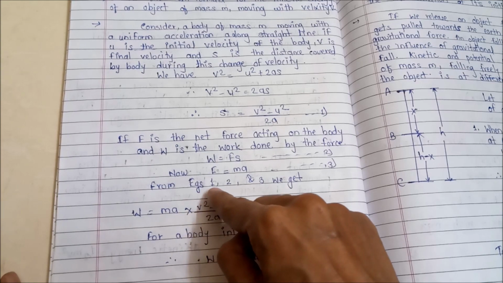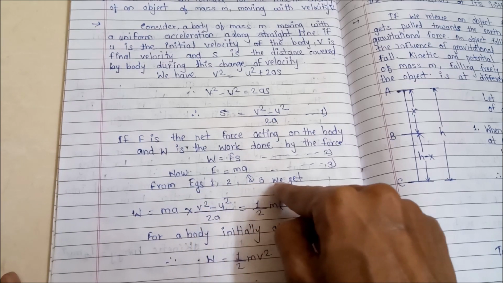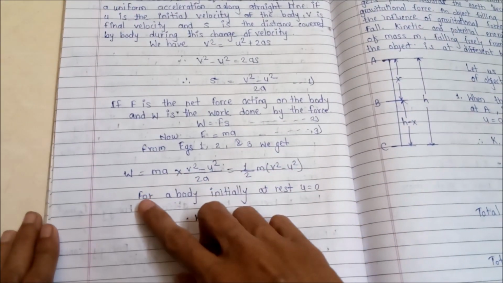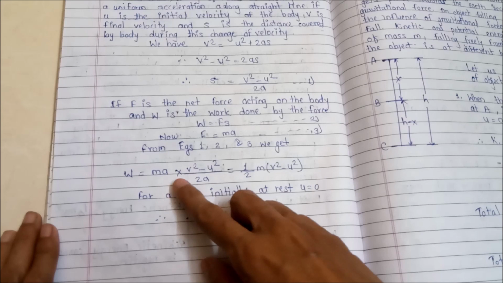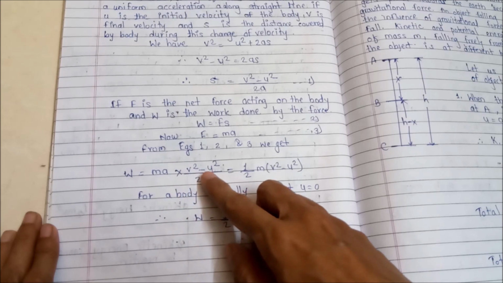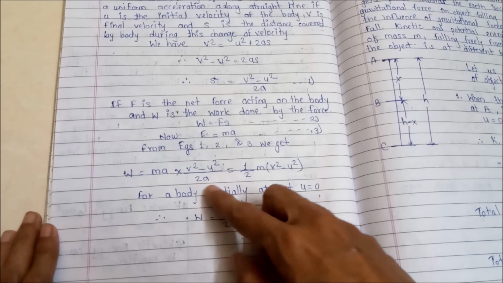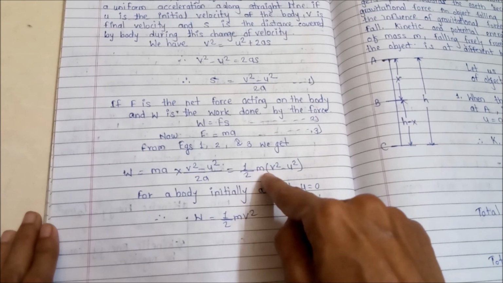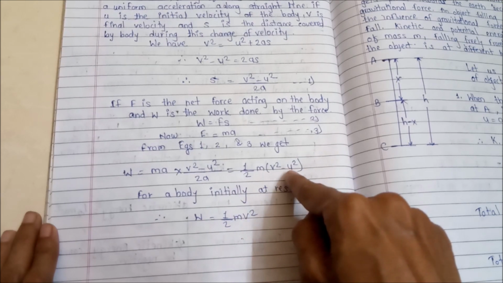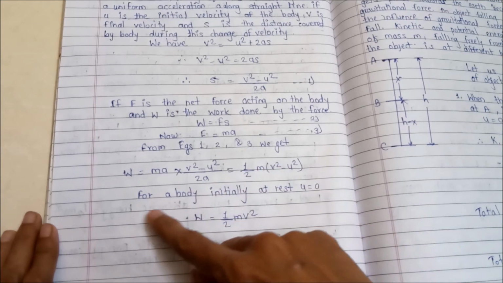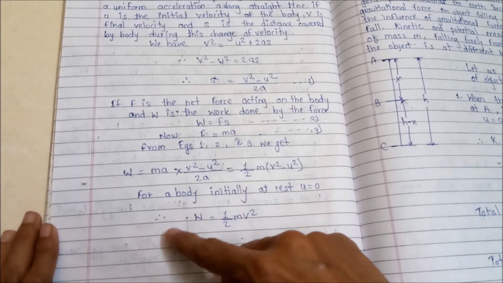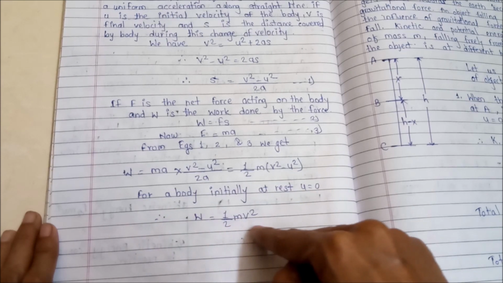From equations 1, 2 and 3 we get W is equal to ma into v square minus u square divided by 2a. That's why W is equal to 1/2 m times v square minus u square. For a body initially at rest, u is equal to 0, therefore W is equal to 1/2 mv square.